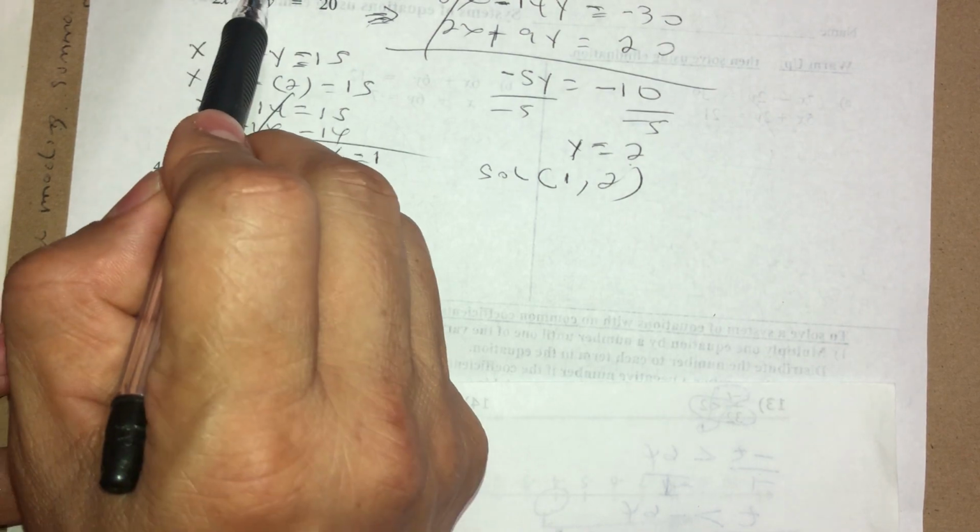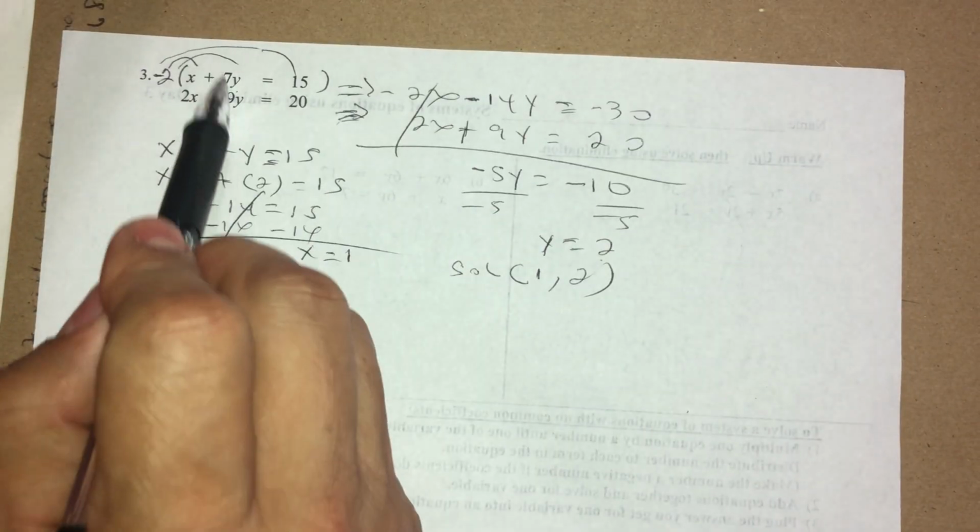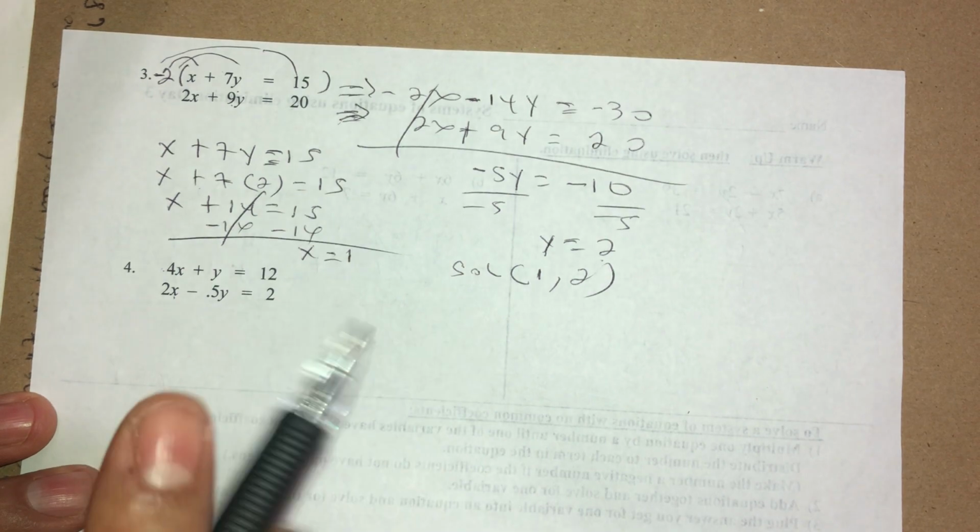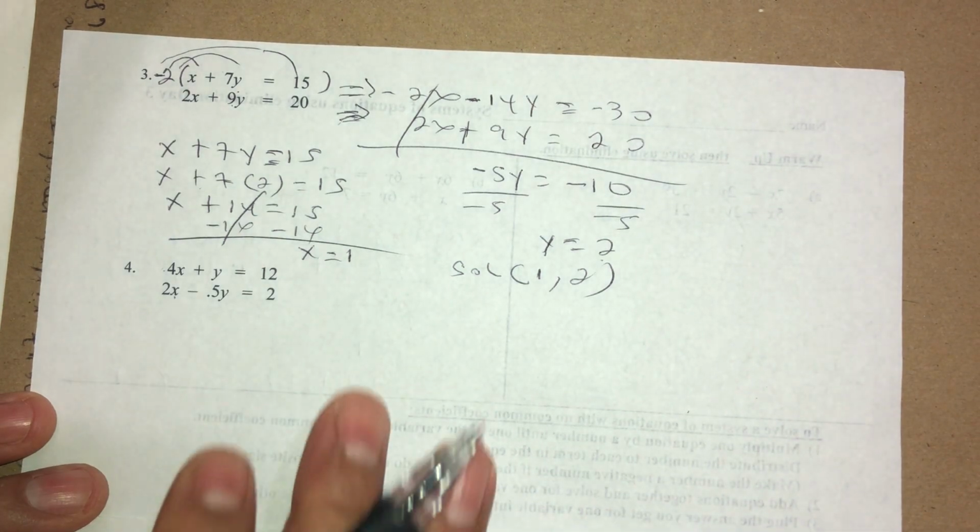Here you couldn't do that because you cannot convert 7 to 9, you know? So that was impossible. So the only option you have is to work with the x's.